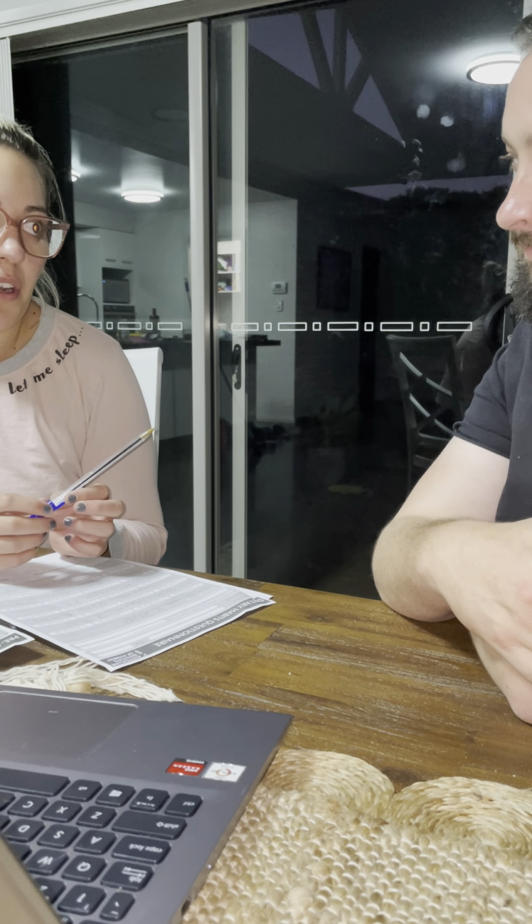Okay, so you've told us that your weight is 105 and that your height is 182 centimetres. So that brings your BMI to 31.7. So that's considered, if you're using BMI as a measurement, as obese.